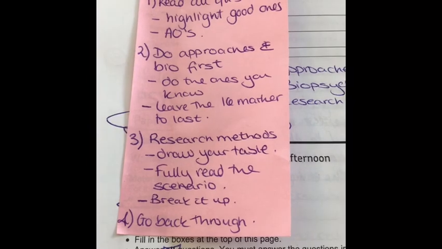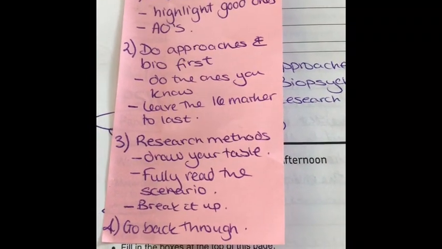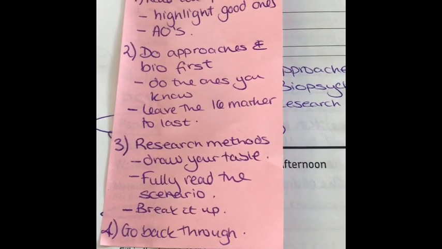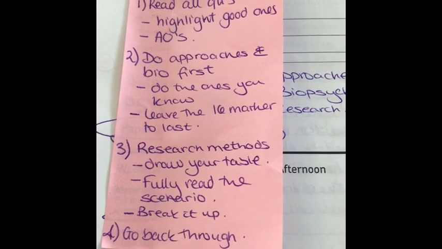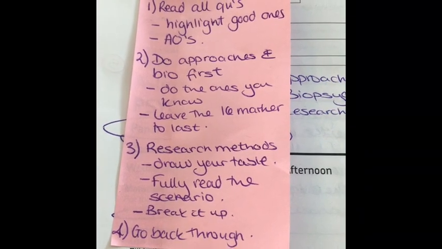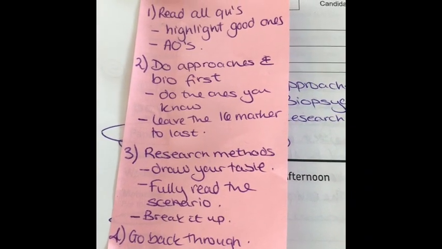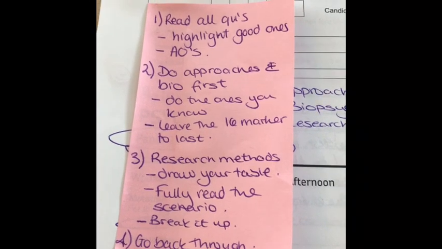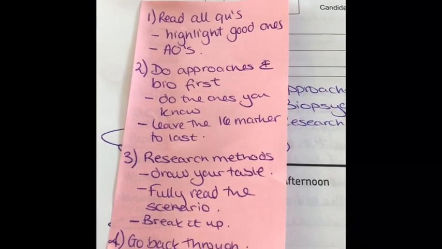And then finally, once you finish research methods, I would then leave yourself a few minutes, which you'll probably have from the shorter questions not taking you so long. I would spend a few minutes going back through and just reassuring yourself, really, look how much you've already achieved.